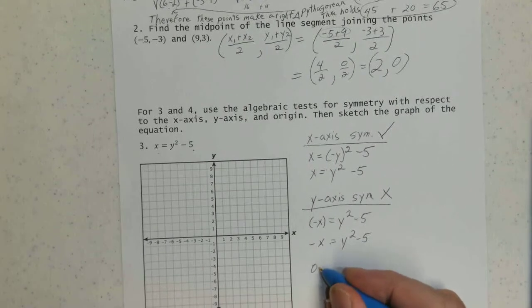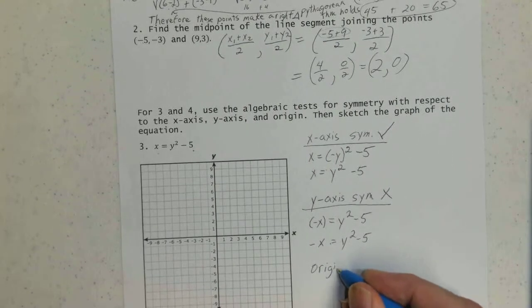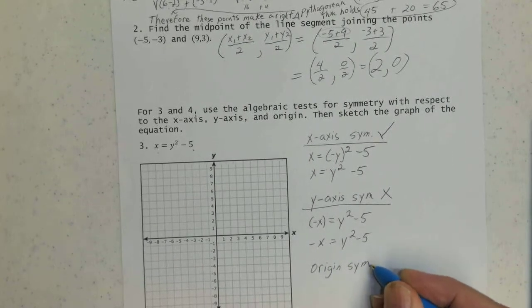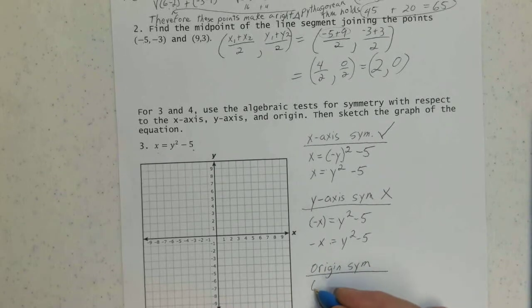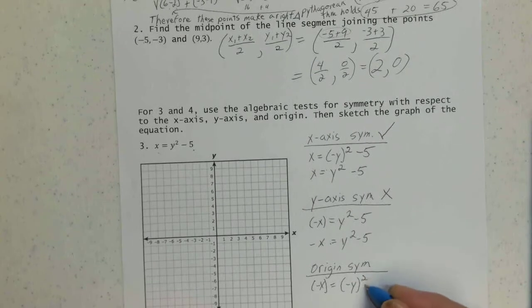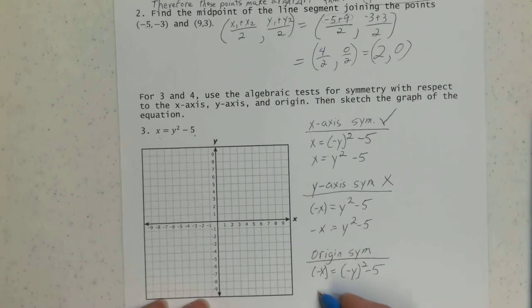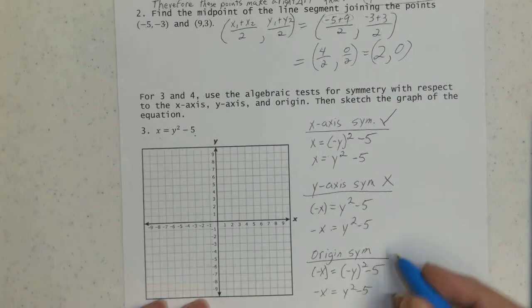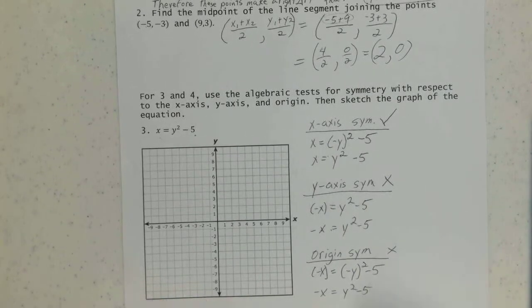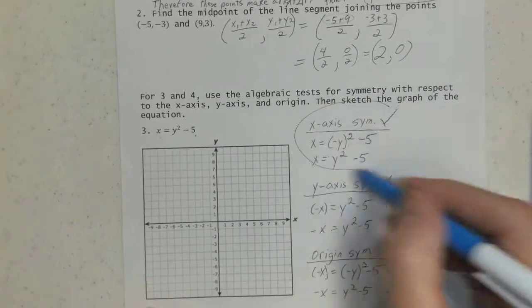And then origin symmetry. I'm putting negative x in and negative y in, squared minus 5. Negative x equals y squared. That's what I had for y-axis symmetry. That's not working. Alright, so we do know it has x-axis symmetry.